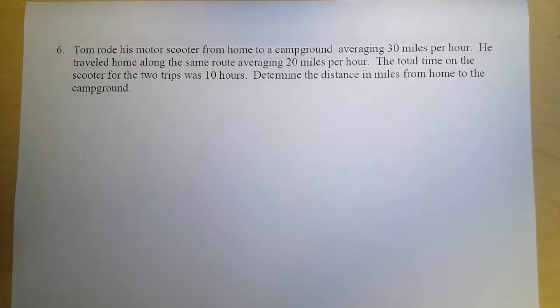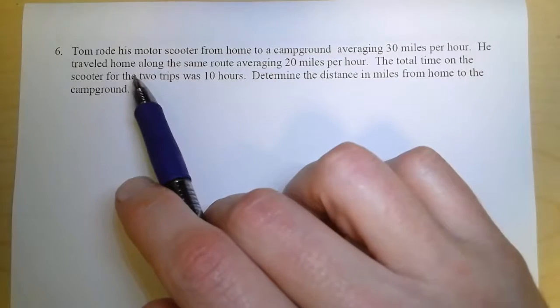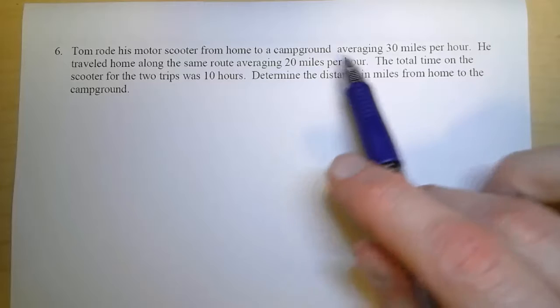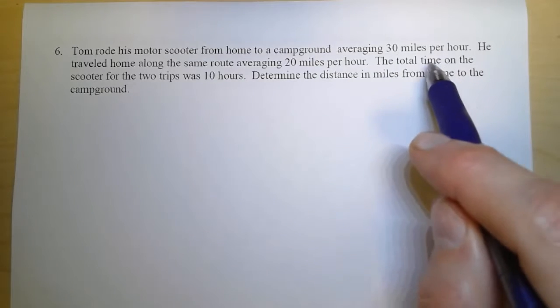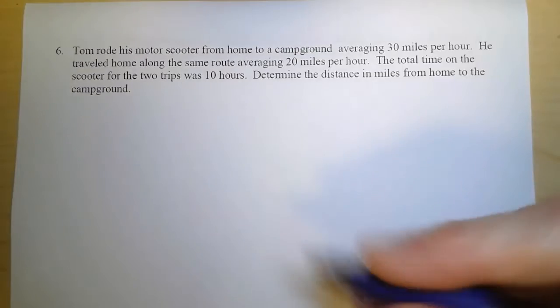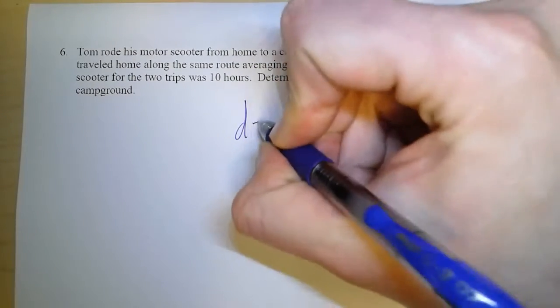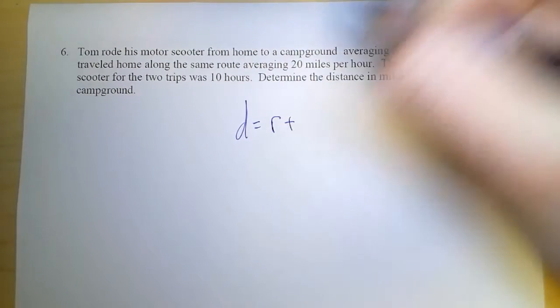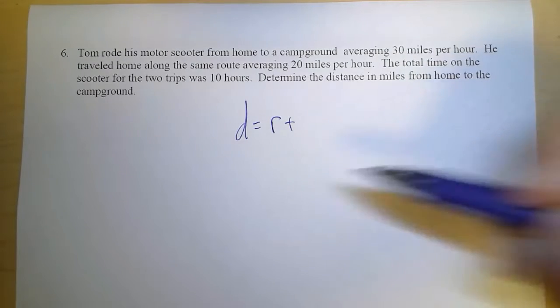So in this problem, we talk about Tom, and he rode his motor scooter from home to a campground, and he averaged 30 miles an hour. So we know how fast he went, but we don't know the distance and we don't know the time. And the thing to remember is distance equals rate times time, and that's sort of the foundation for this problem.